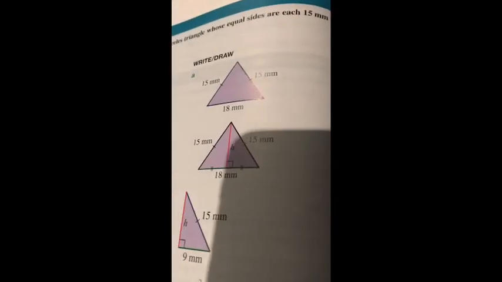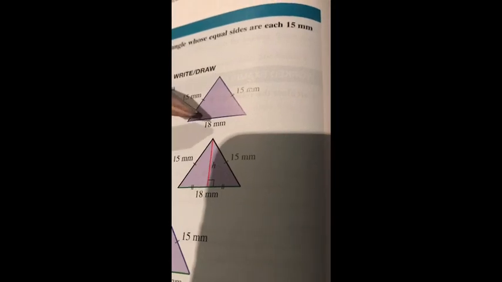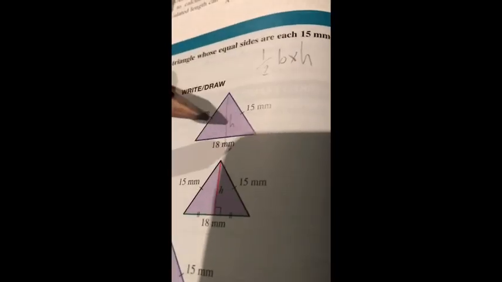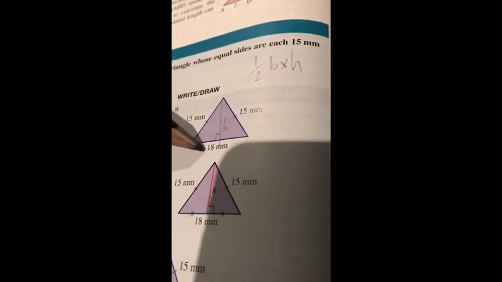This next question is a bit different, because we want to find out the area of this shape, but we don't know the height. We can't use the half base times height formula, because we don't know the height here. So that's the first thing we're going to need to work out. So if we make that a right angle triangle, we know here that the base would be 9, and we've got 15 over here for our hypotenuse.